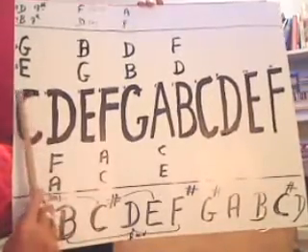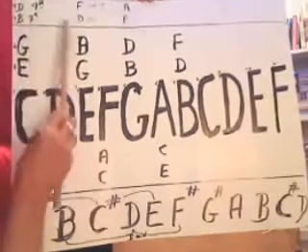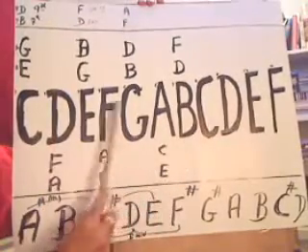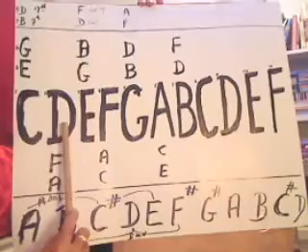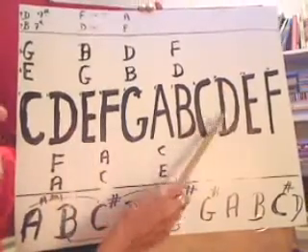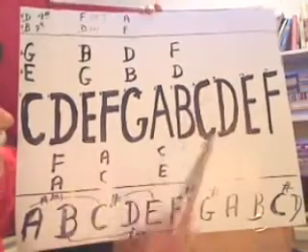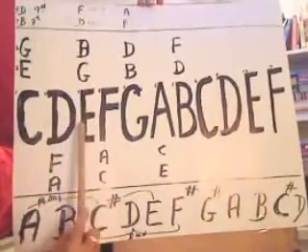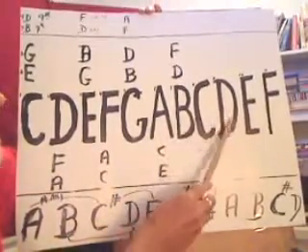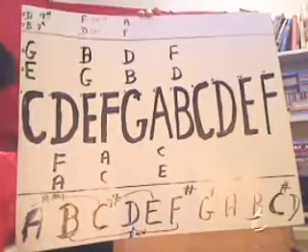And if you went up C, E, G, B, D, see, D is the ninth note. Okay, it's the second note here, but it's the ninth note if you go past the octave, right? If you went C, E, G, B, D, you will get a chord called C9.